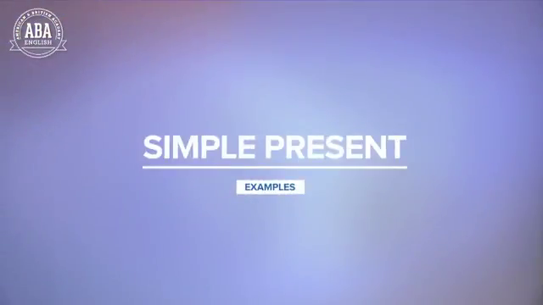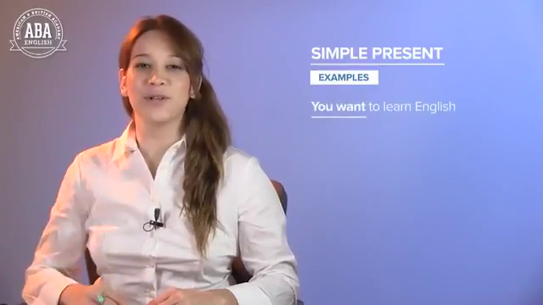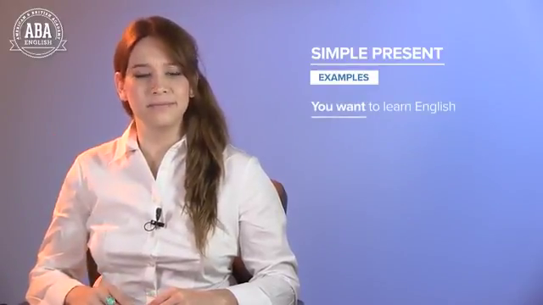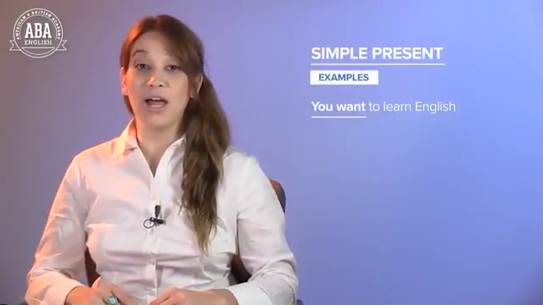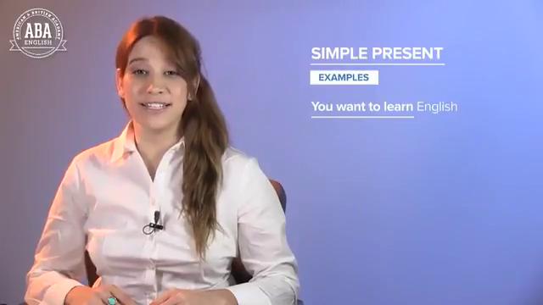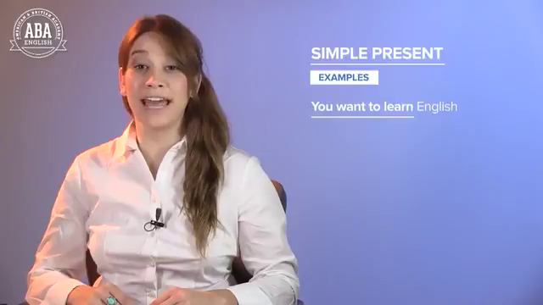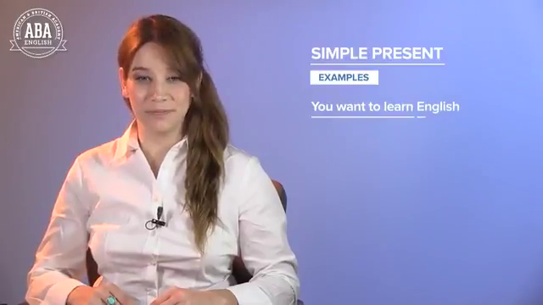Let's look at some examples of the simple present. Here are some examples of sentences in the simple present. You want to learn English. This is interesting. Learn is preceded by to because it is in the infinitive. Also remember that languages always begin with a capital letter in English.